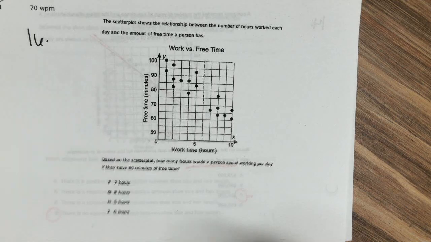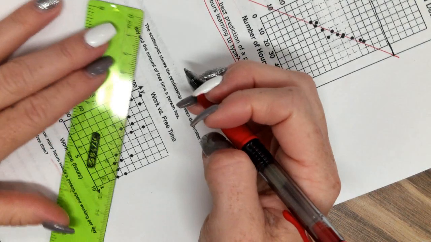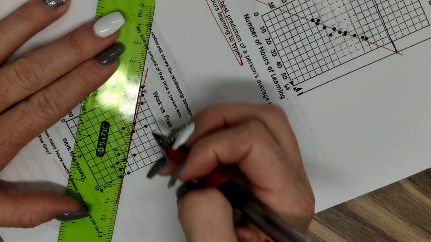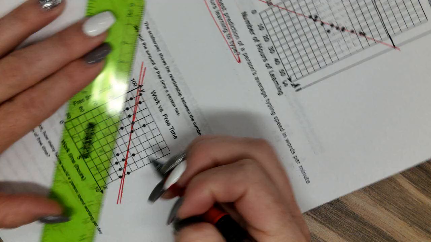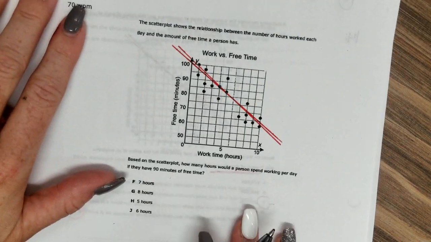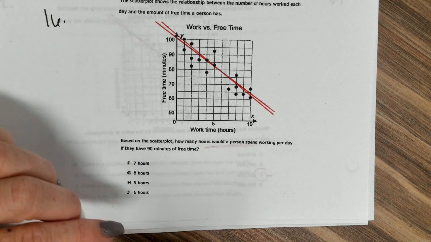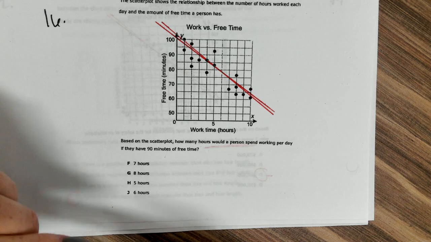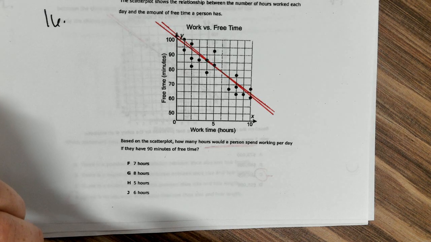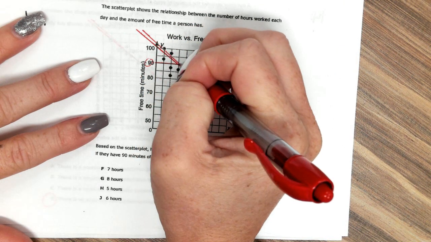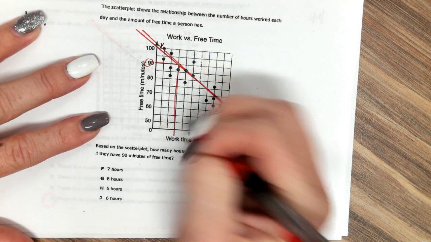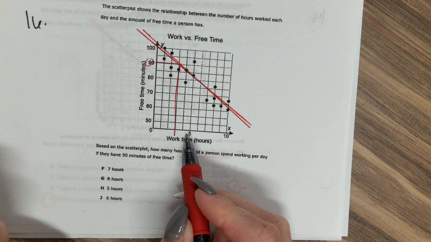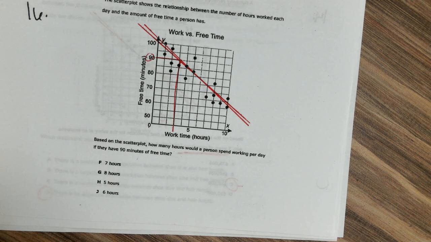All right, number 16, I need a trend line. I don't think I did very good. Maybe there. And I should be using pencil right now. I just want to make sure y'all can see it. Based on the scatter plot, how many hours should a person spend working per day if they have 90 minutes of free time? Where is free time at? On the y-axis. So I go to 90, I go over and down. If this is 0 and this is 5, what number am I on? 16? My trend line is not good.